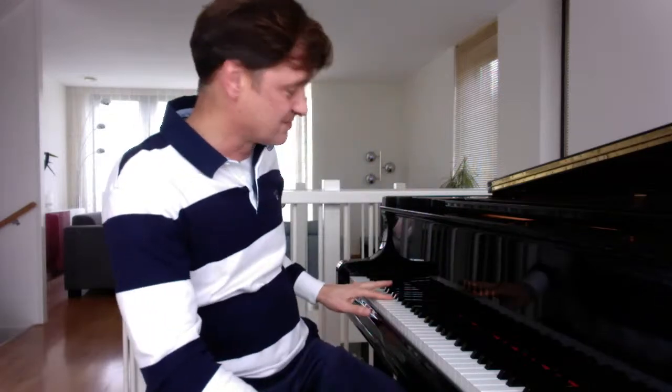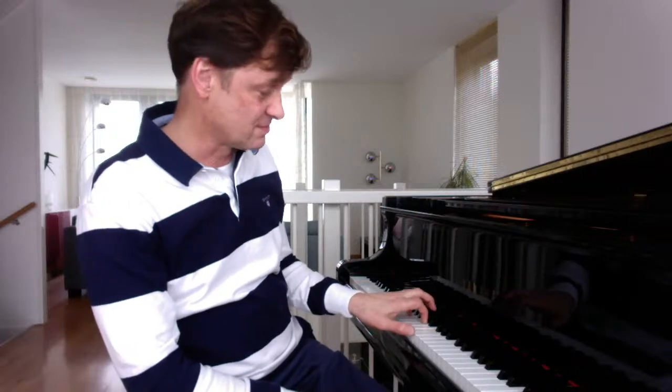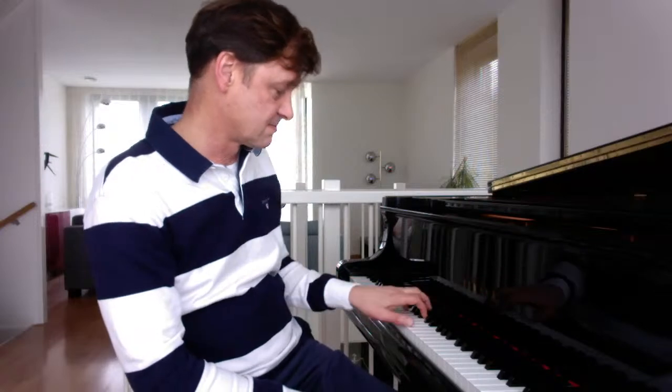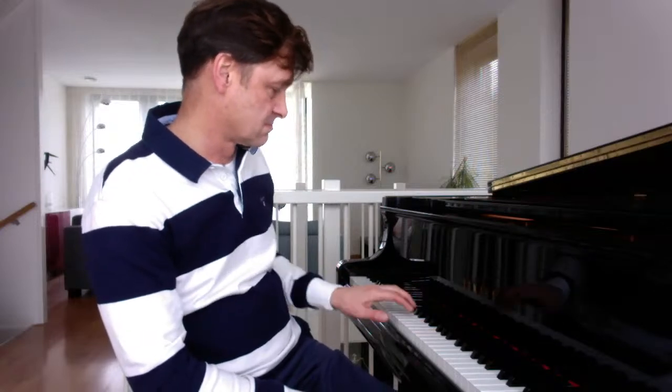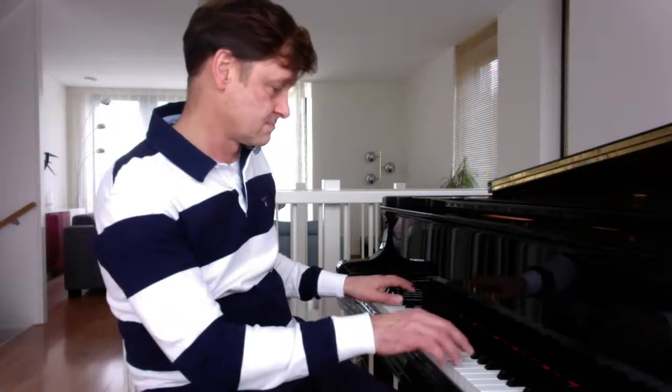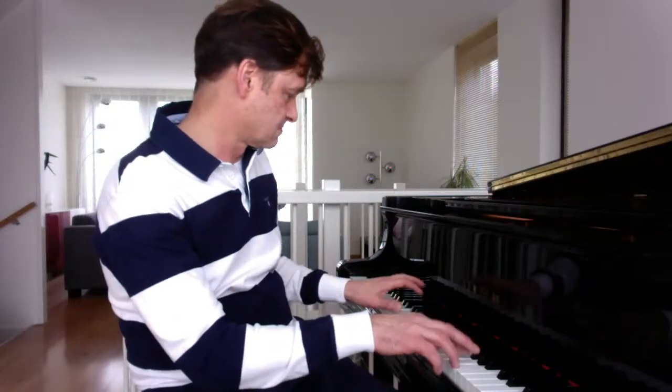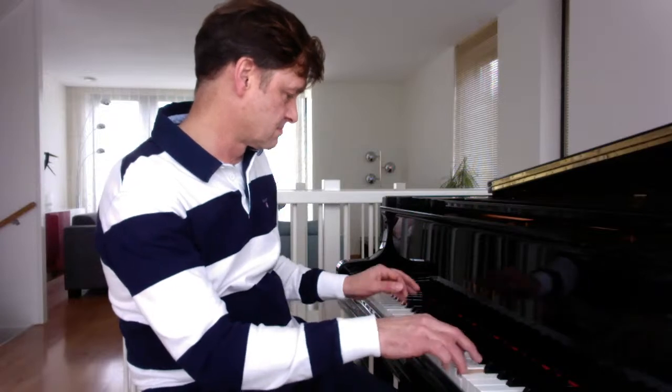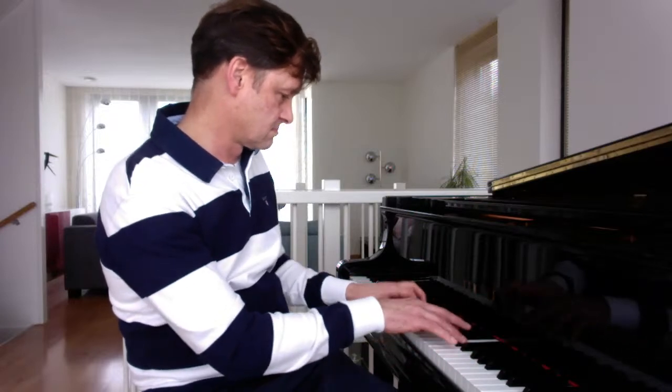So we have the 1 and the 5, and then we go for these chords. Then you create really this McCoy sound that he got so famous for.